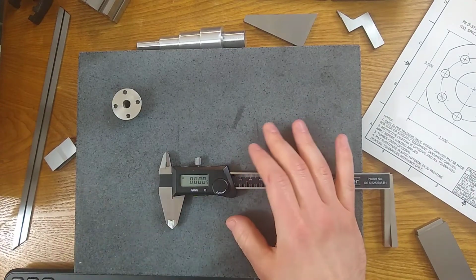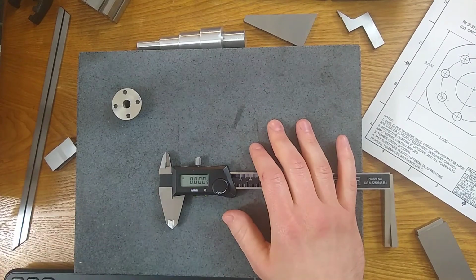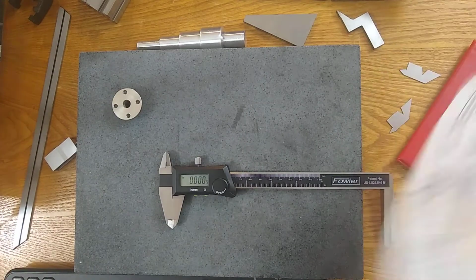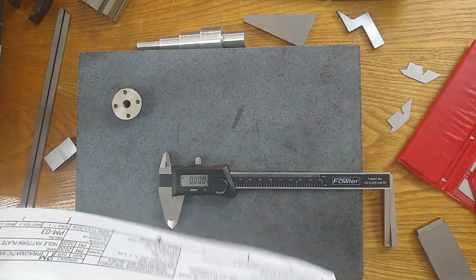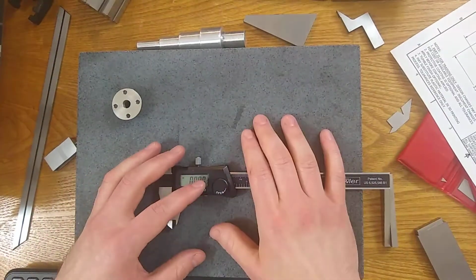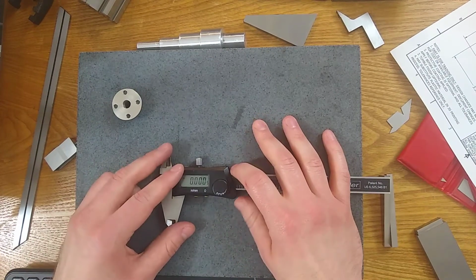So again, there's multiple ways to call out angle patterns. Ask yourself, how do you check this to print? Do I need to check this to print? When you're looking at it, it's a 45-degree angle, typical. That's hard to check exactly to print, but there's a substitute method that I can use with a caliper that will satisfy the intention of the print.